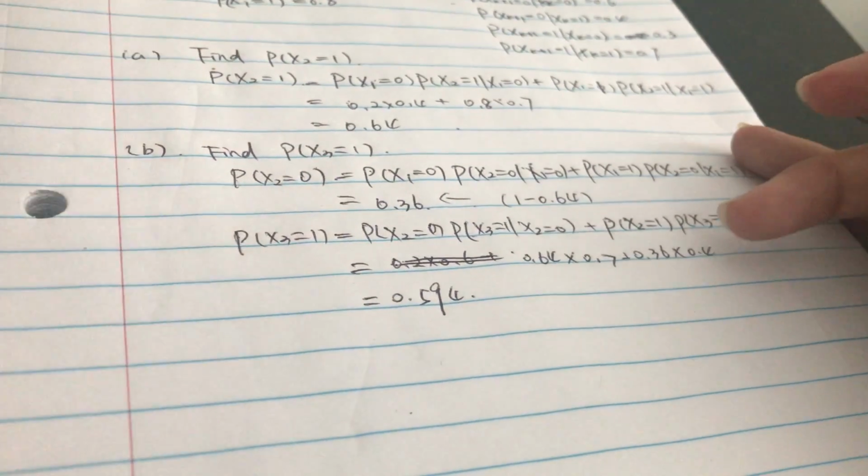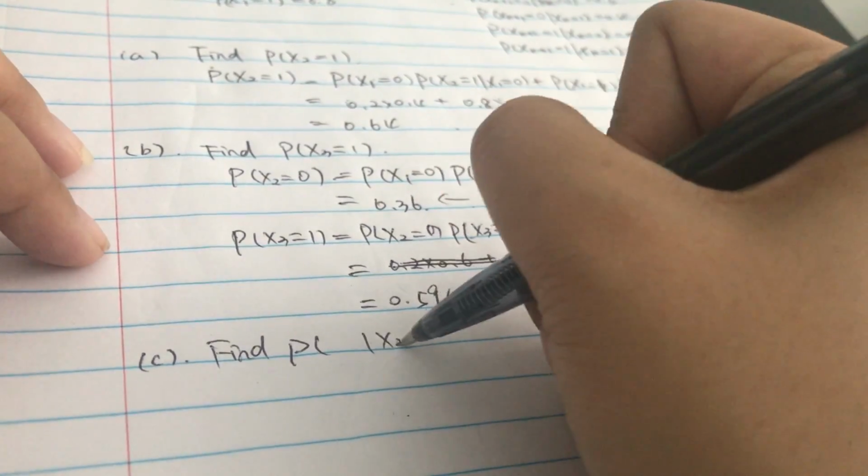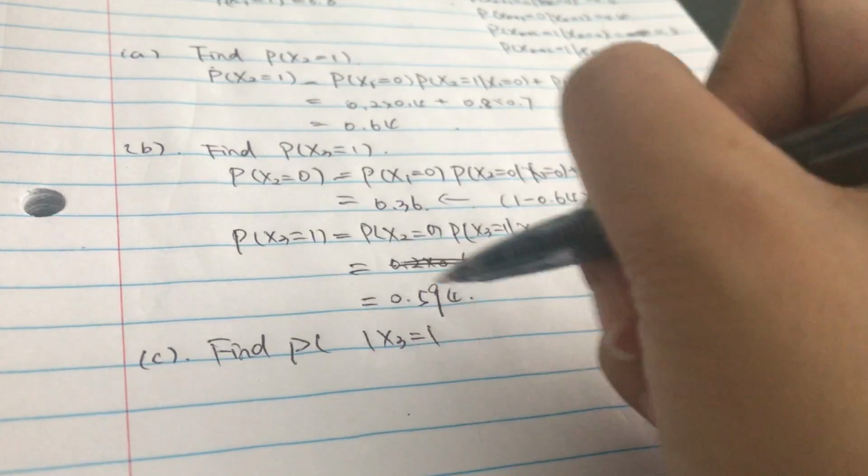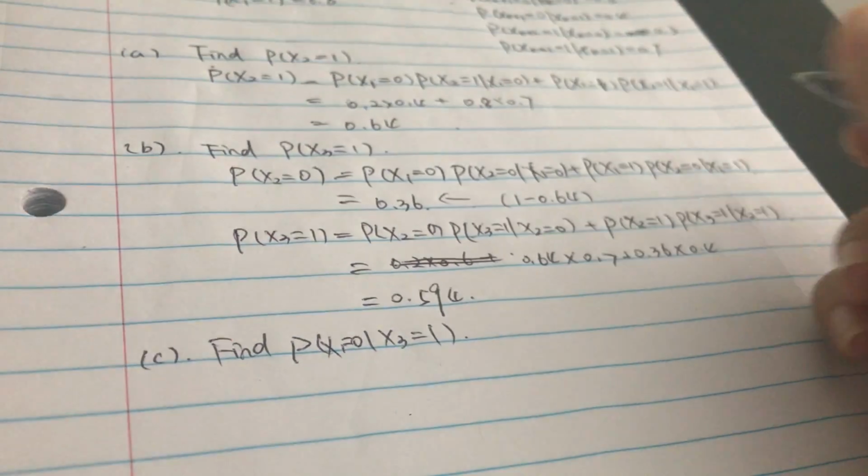So this is the first two questions. For the third question, we want to find the conditional probability: if the output is 1, what is the probability that the input is 0?